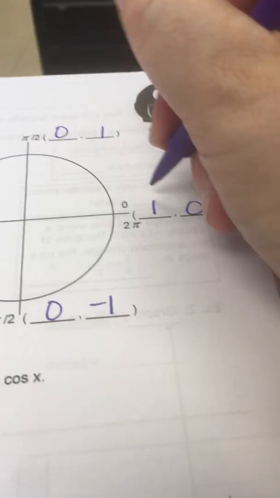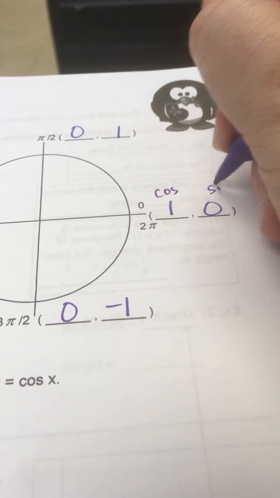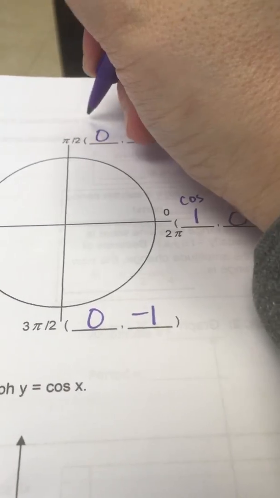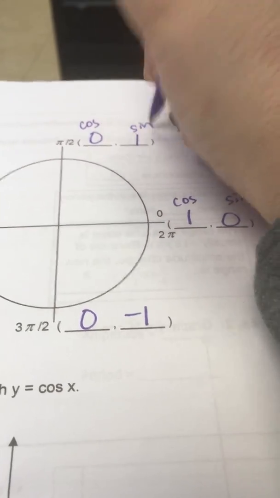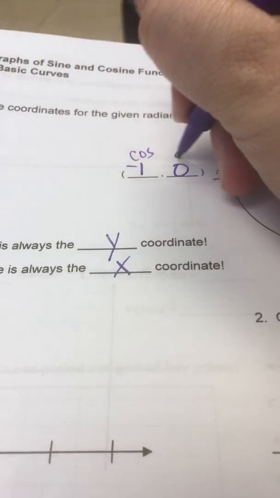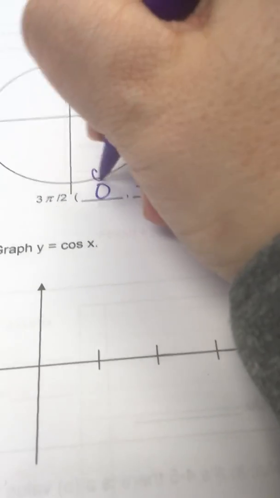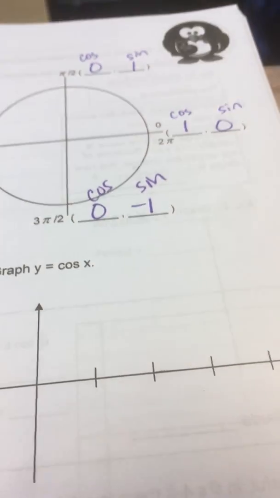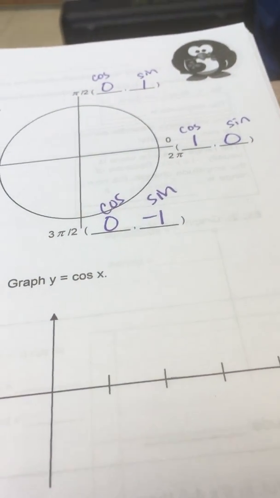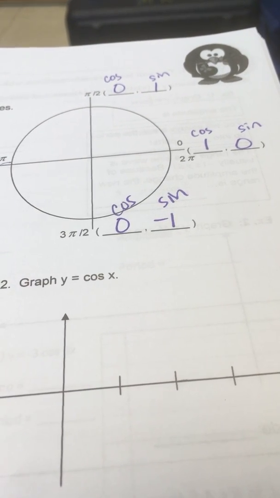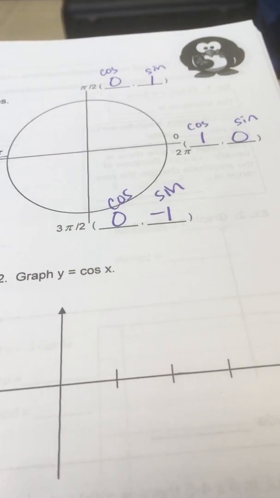So this is cos and sine, cos and sine. What we're going to be doing is taking these values and actually making graphs with them.